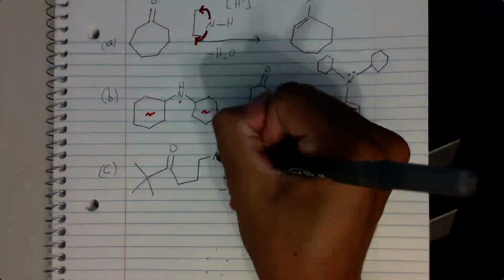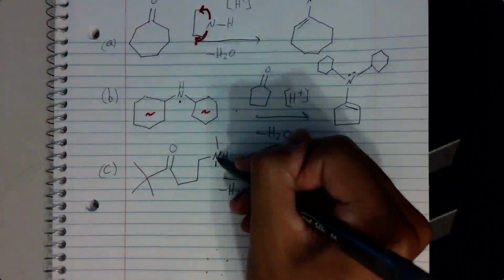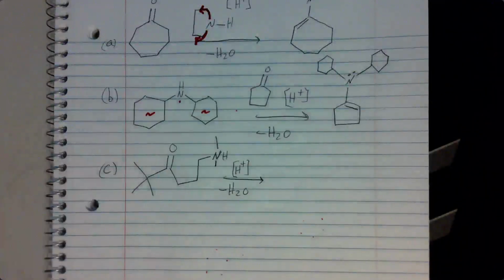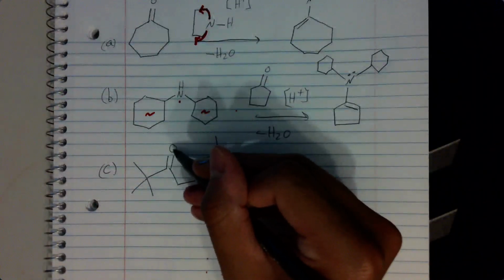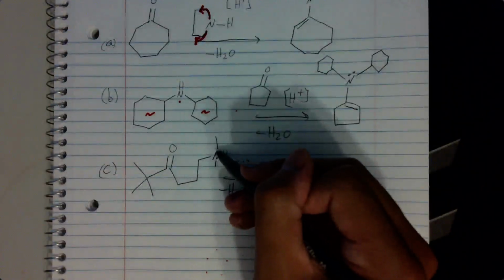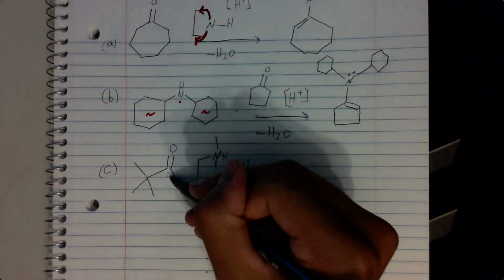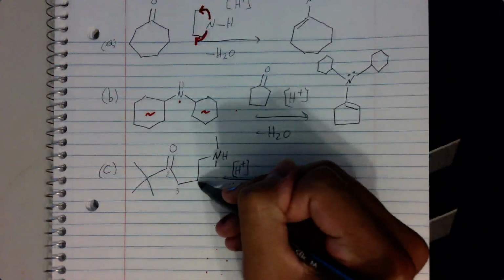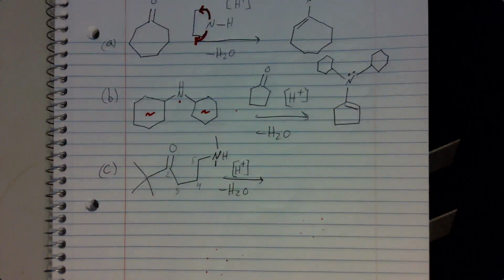So nitrogen, let's just call it our first position. Imagine the nitrogen being the first position, and it's right here. The next position over is 2, 3, 4, 5. So we have another 5-membered ring.